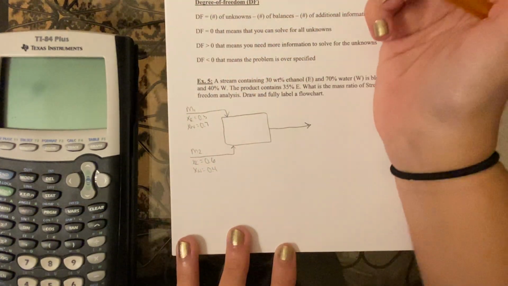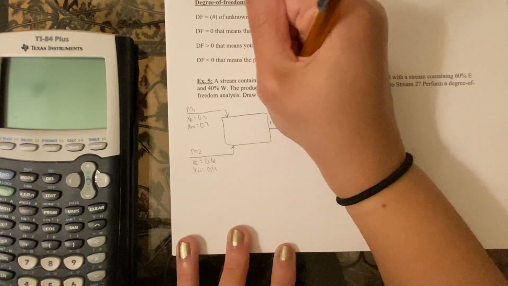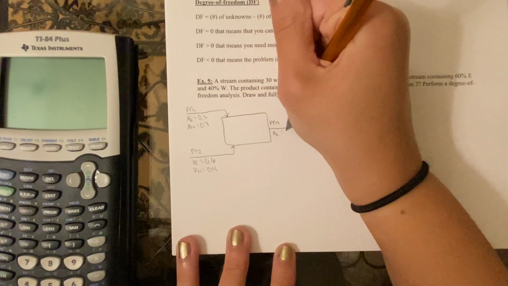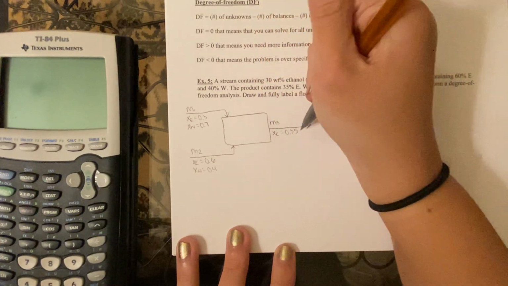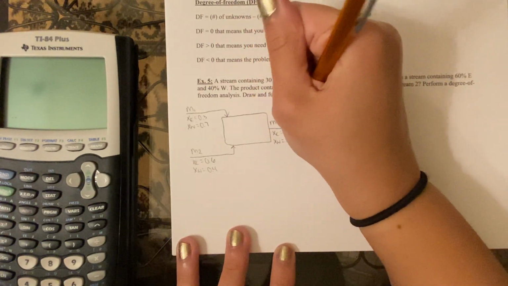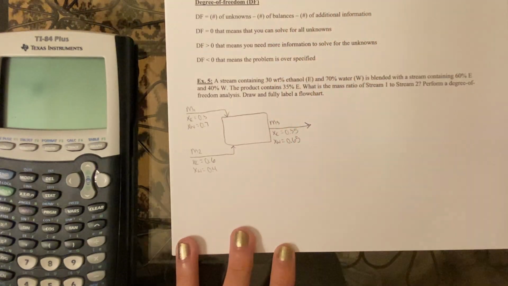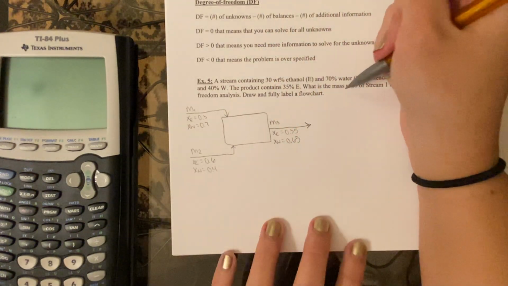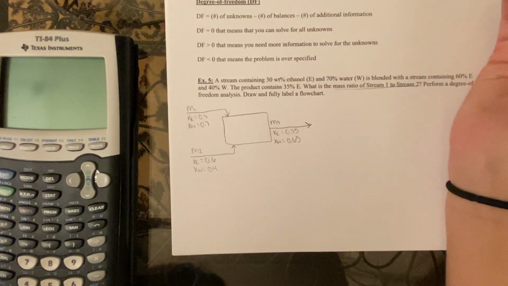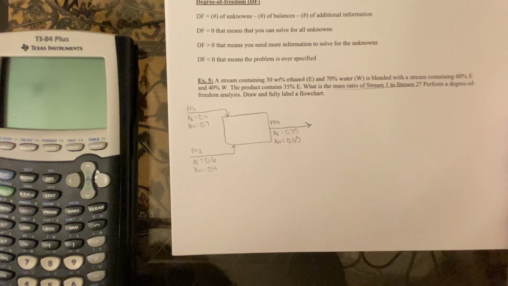And then our product stream, M3, is 35% ethanol, therefore 65% water. And what we want to figure out is the mass ratio of stream 1 to stream 2, so M1 over M2. But to get there, we need to do a mass balance, and first we need to do a degree of freedom analysis to figure out if this system is even solvable.